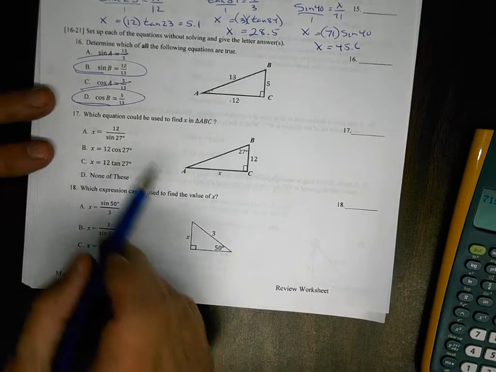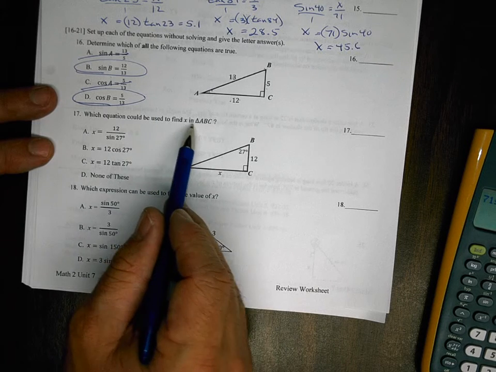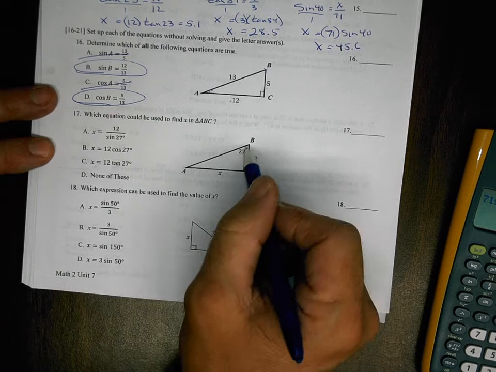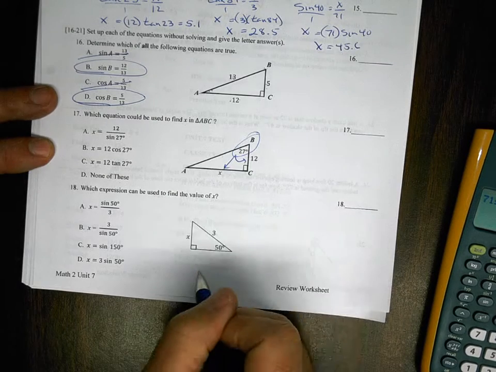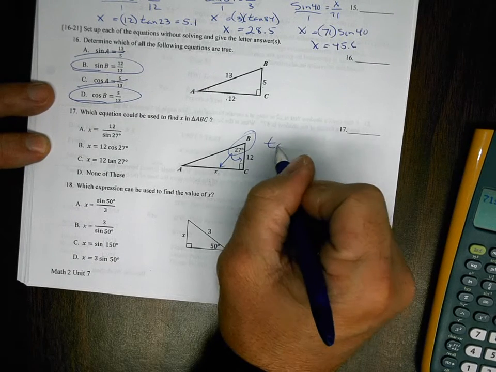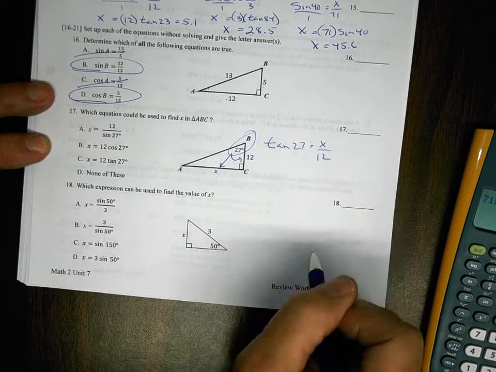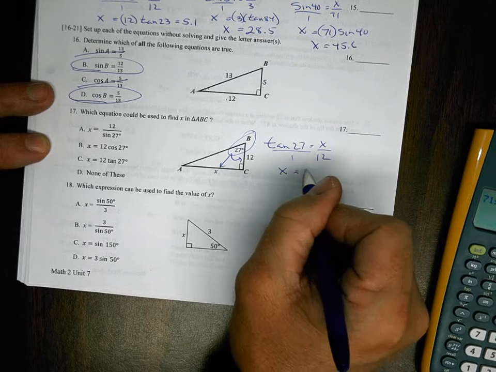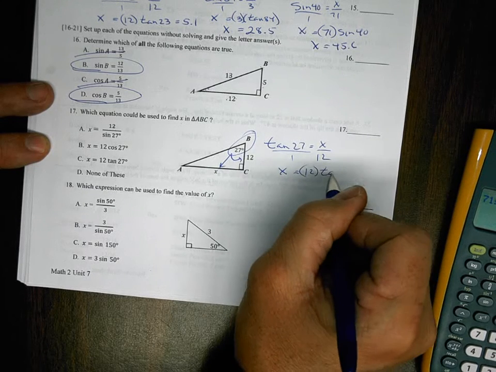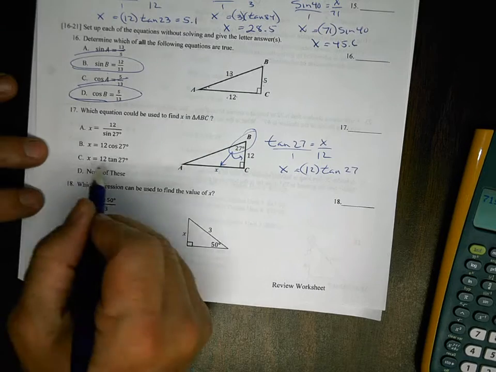Number 17, which equation could be used to find x in triangle ABC? Well, here's our reference angle, so it's opposite and adjacent, so that's tangent. So I'll write the tangent of 27 equals x over 12. X is on top, so I cross multiply. I get x equals 12 times the tangent of 27. And I look over here and I see that it is C.